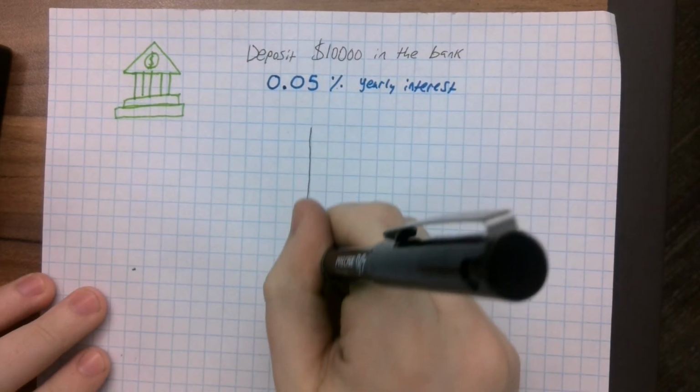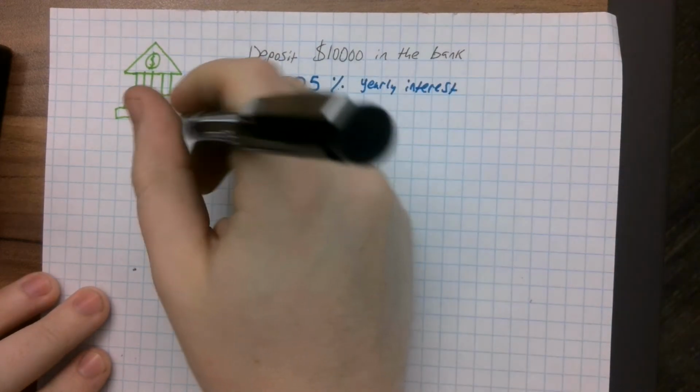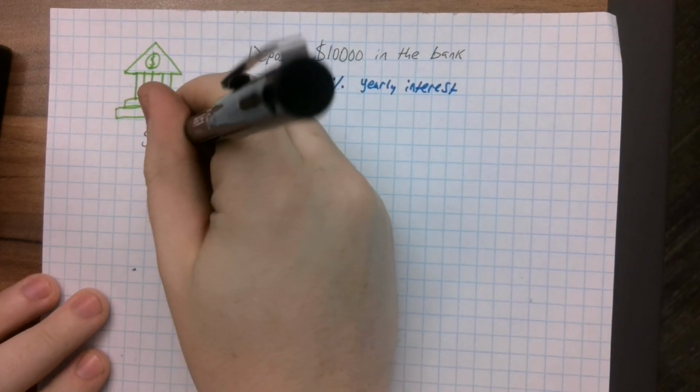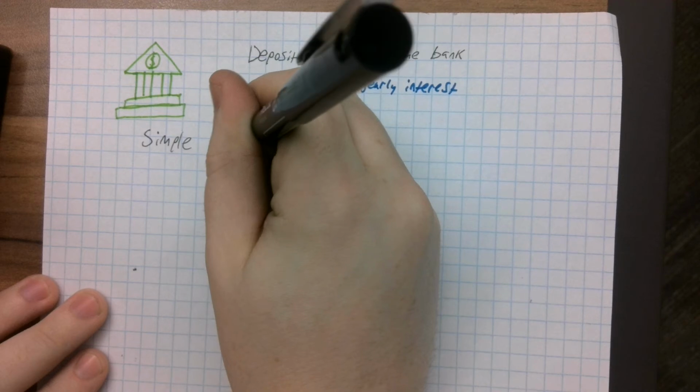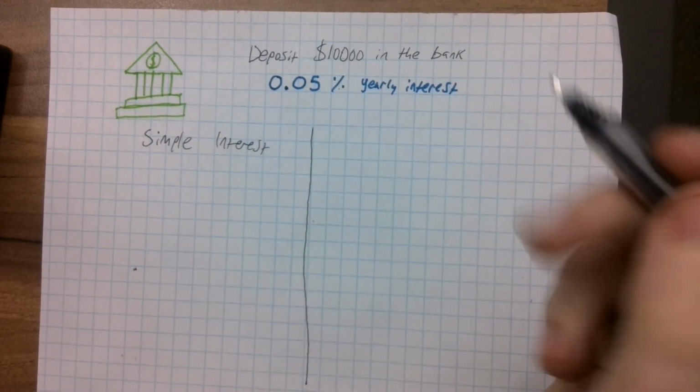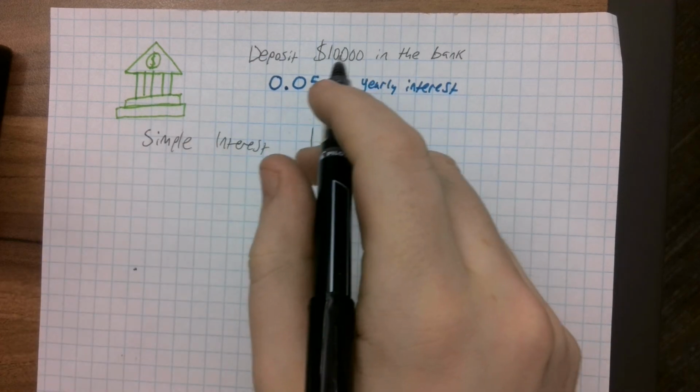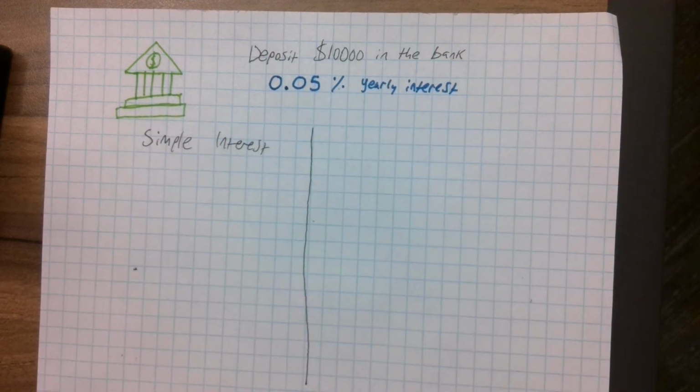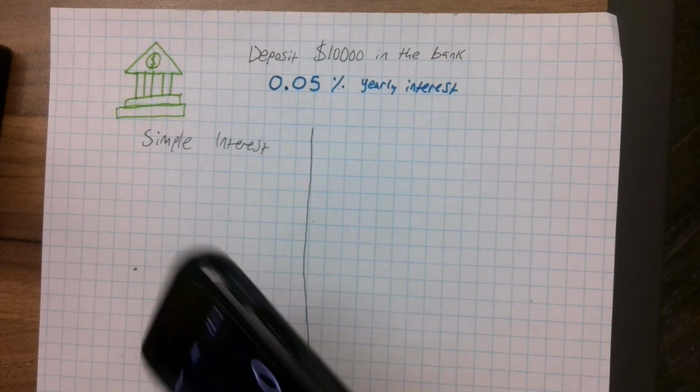If we go and take a look at what this means, there are two types of interest. Simple interest is the type that we basically just talked about. We deposit $10,000 in the bank, and we don't touch that money. The bank agrees, and they say, okay, we will give you 0.05% of that every single year.